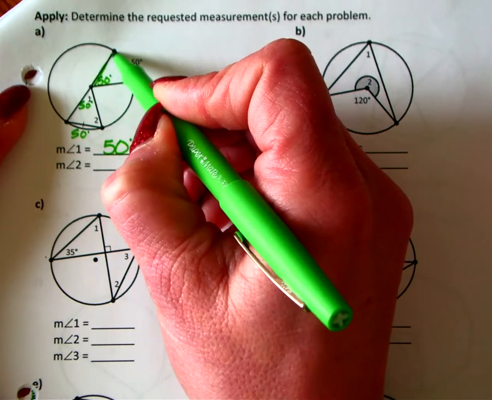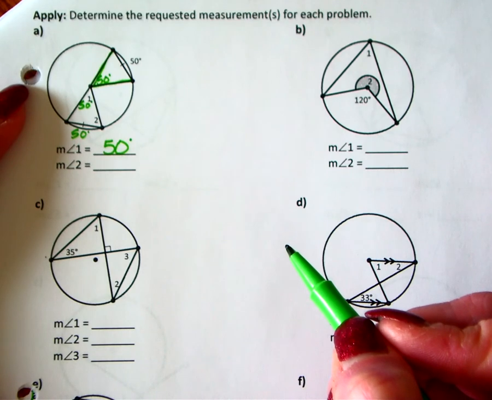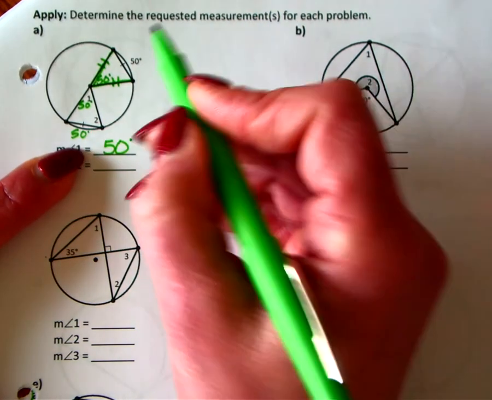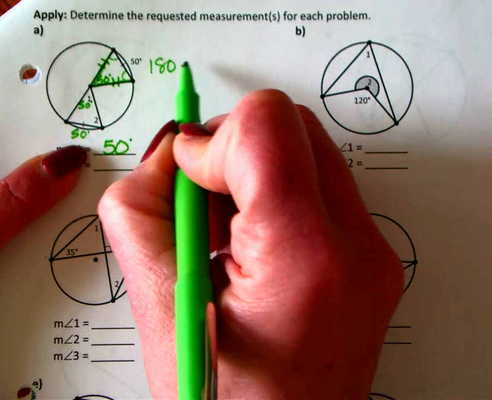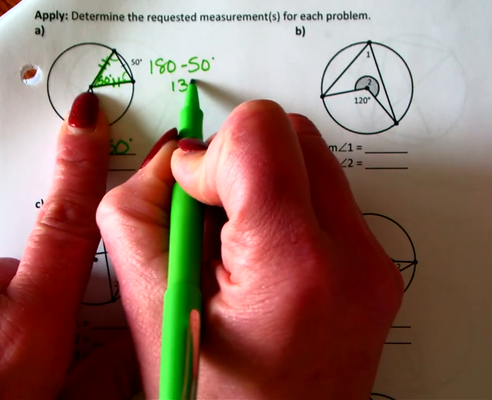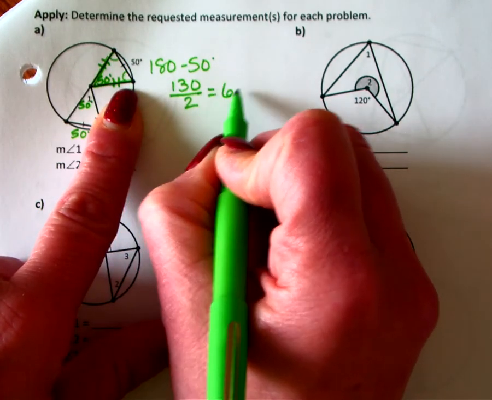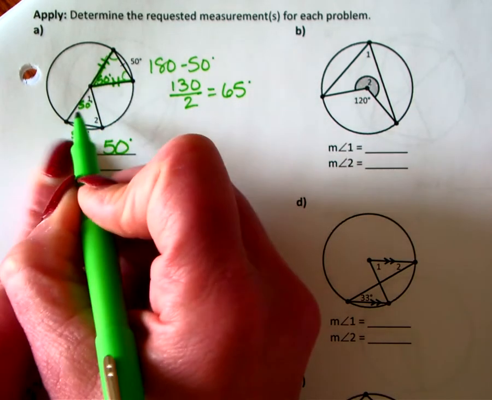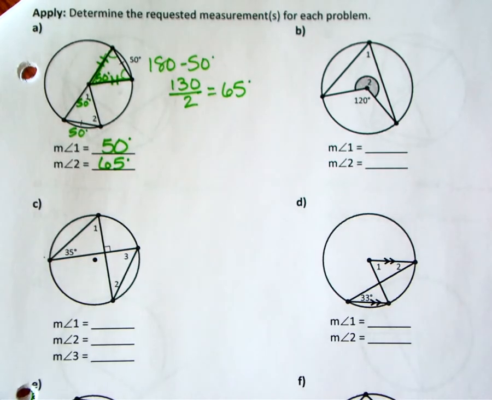Now, since I have a radius here and here to form that triangle, that means they're congruent, right? These two are congruent to each other. That means in my triangle these two angles are congruent. So I can take 180 minus the 50 degrees that I have in my triangle, which gives me 130. Because the sides are congruent, the angles are congruent, so I can divide by 2 to get 65 degrees, which is going to be the same on this triangle. So angle 2 measures 65 degrees.